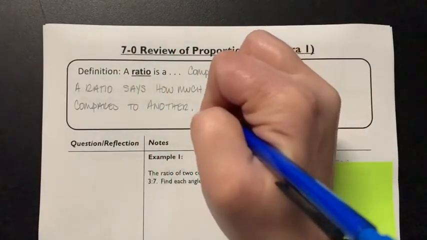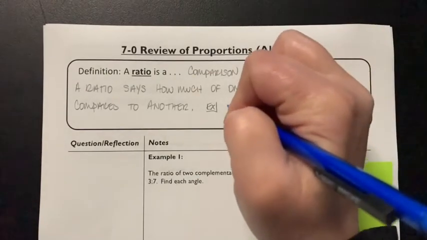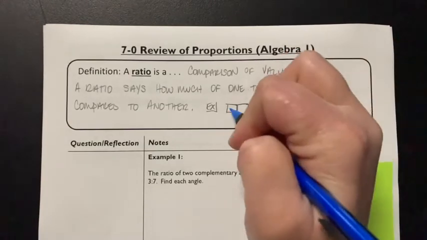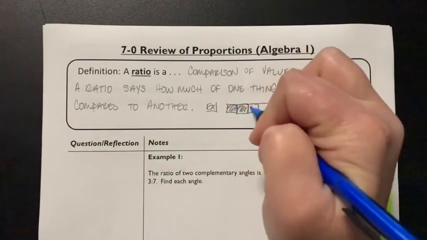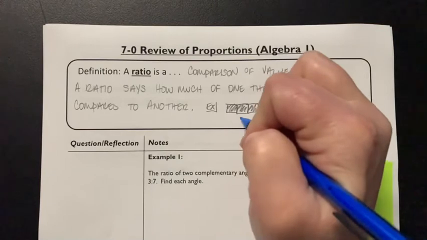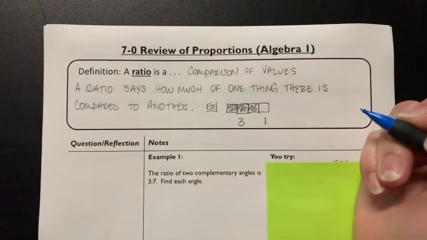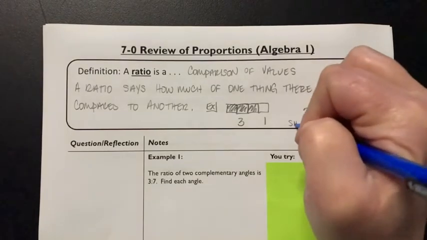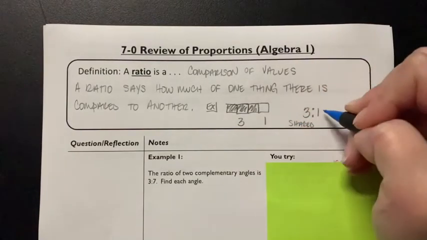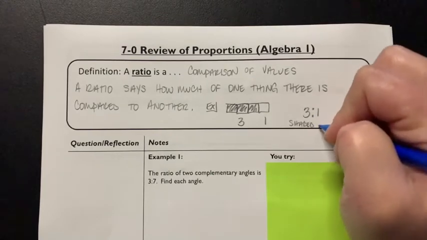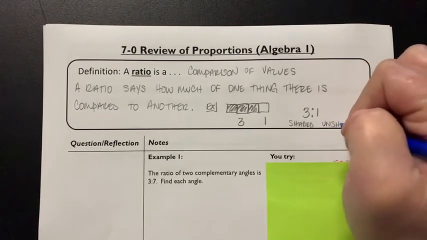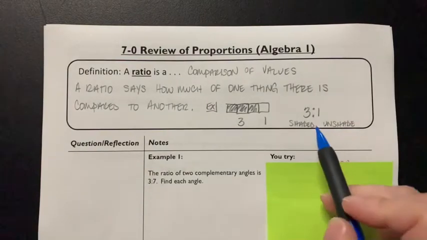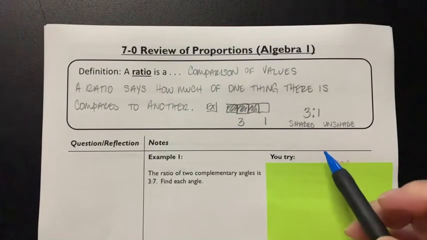So for example, let's just draw some boxes here. I'm going to draw 4 boxes, and I shaded in 3 of those. So I have 3 that are shaded and 1 that is unshaded. That is a ratio of 3 to 1, shaded to unshaded. It's expressed with a colon, those 2 dots. And that's how we would express the ratio, 3 shaded things compared to 1 unshaded thing.